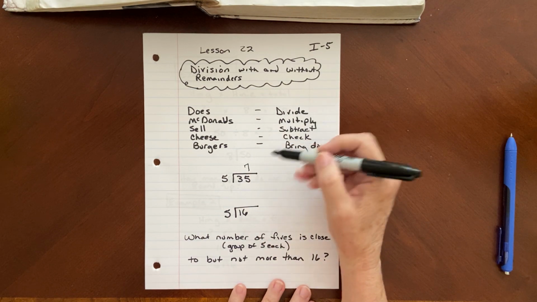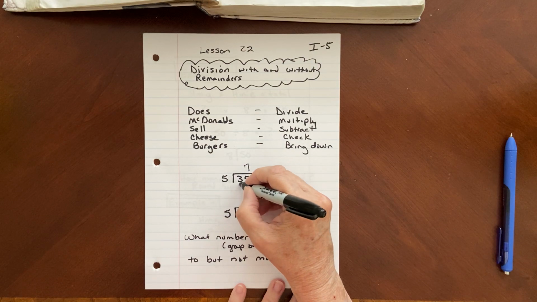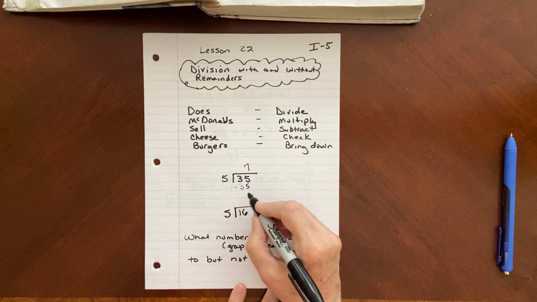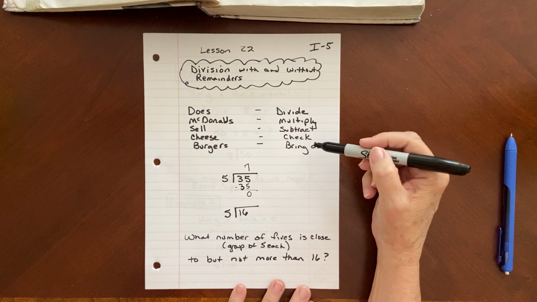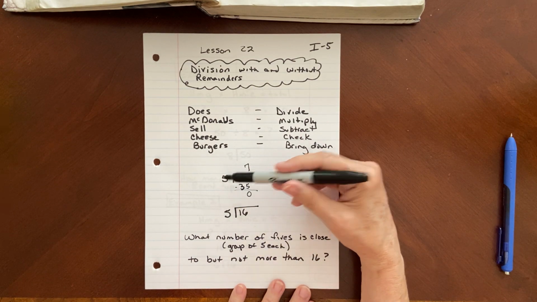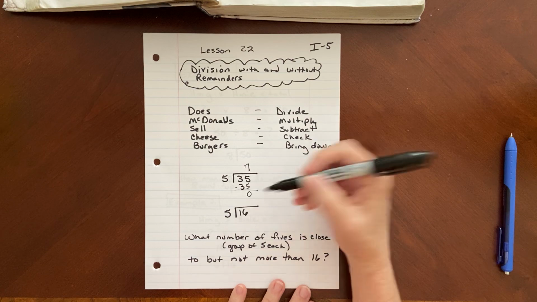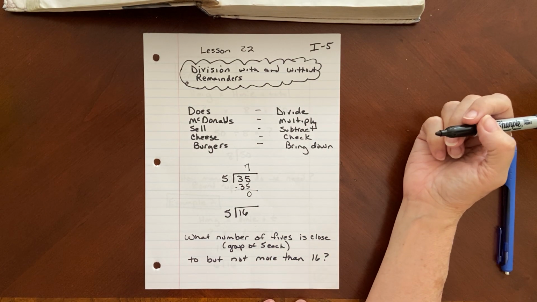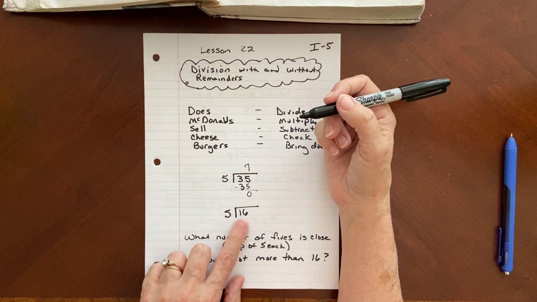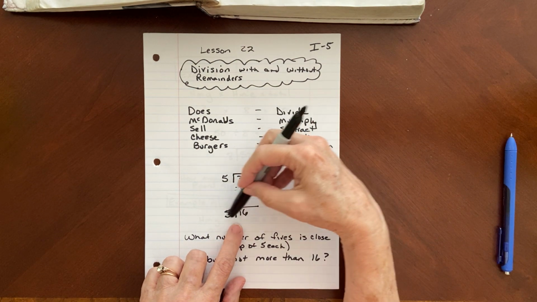So I've divided. Now I'm going to multiply. 7 times 5 is 35. Now I'm going to subtract. Now I'm going to check. Is 0 less than 5? Yes. And if I had any more, I could bring it down, but I don't have any remainders, so my answer is just 7.